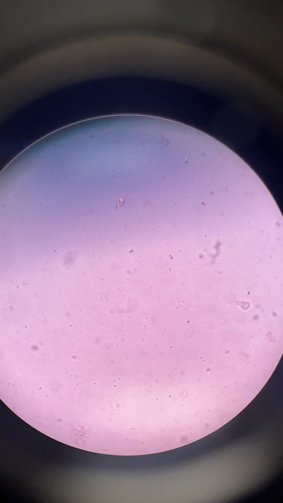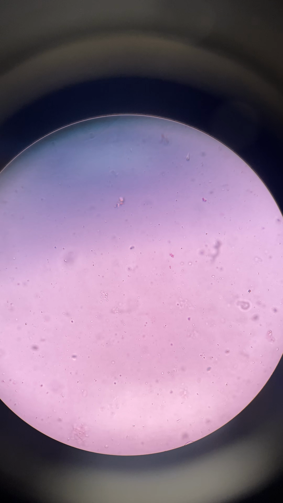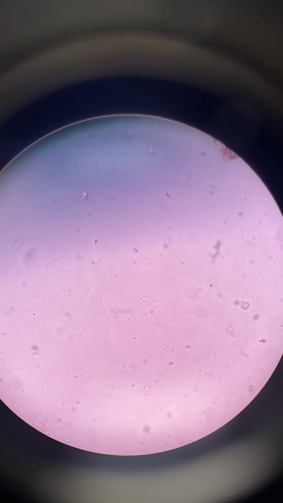And then really you can just kind of look anywhere on the slide and you see the same little dance of little particles doing their kind of random jiggle. There, I zoomed in with my phone screen. You can see the particles in the center there really well doing their little dance. And that is Brownian motion.